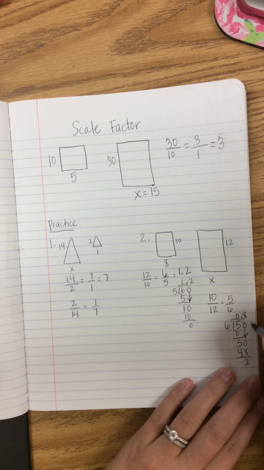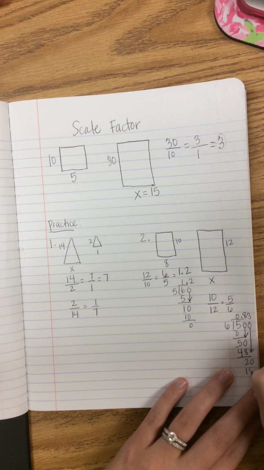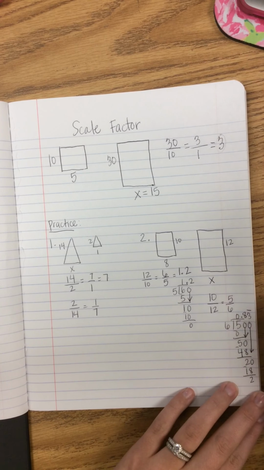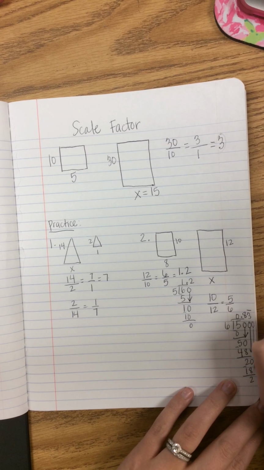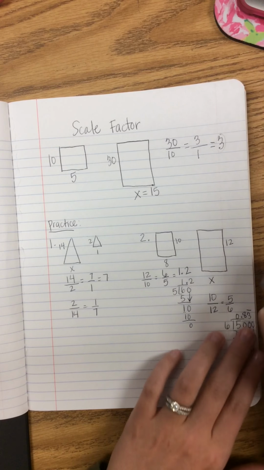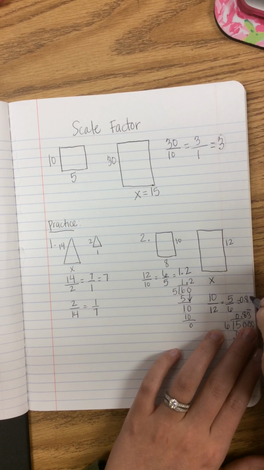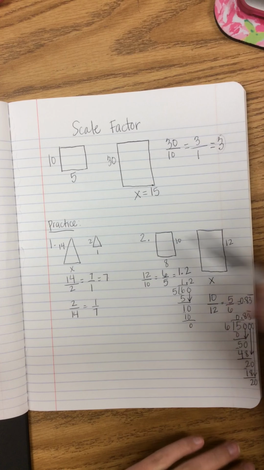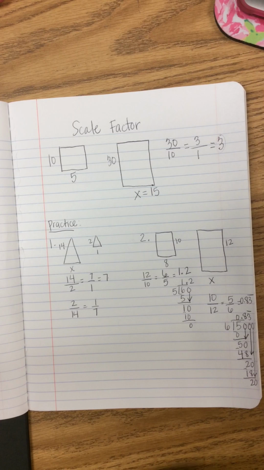Add a 0, bring it down. 6 goes into 20 3 times. And that's just going to be repeating, because if you add another 0, that gives you 20 again. So 0.83 repeating would be your scale factor from big to small. So we can do it either way.